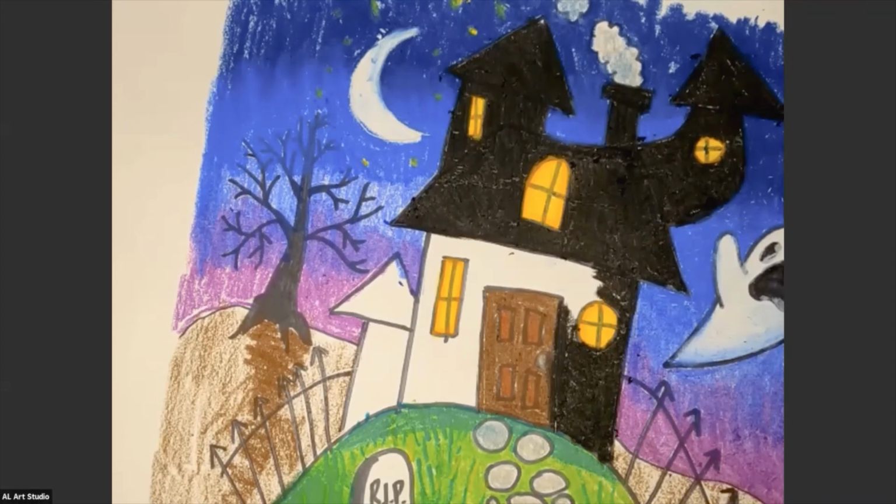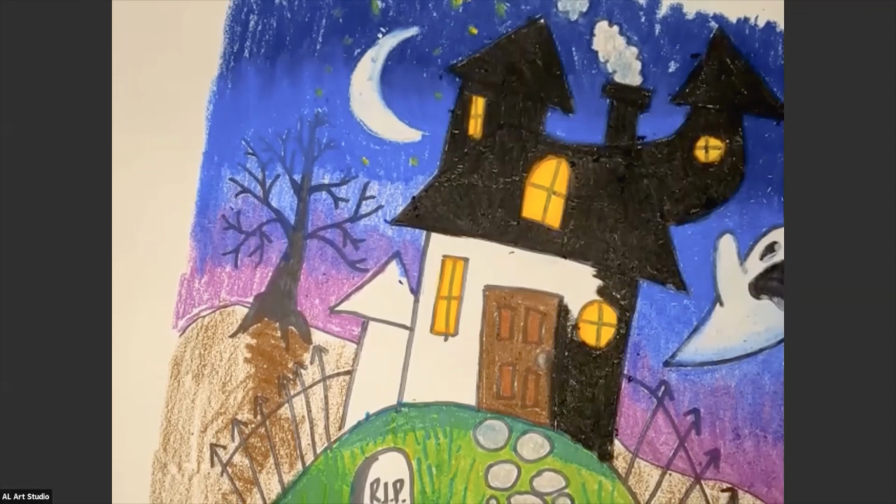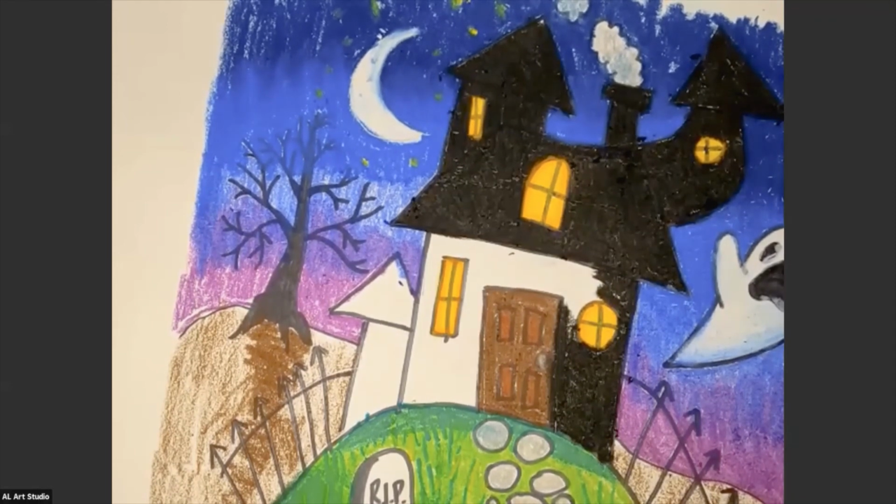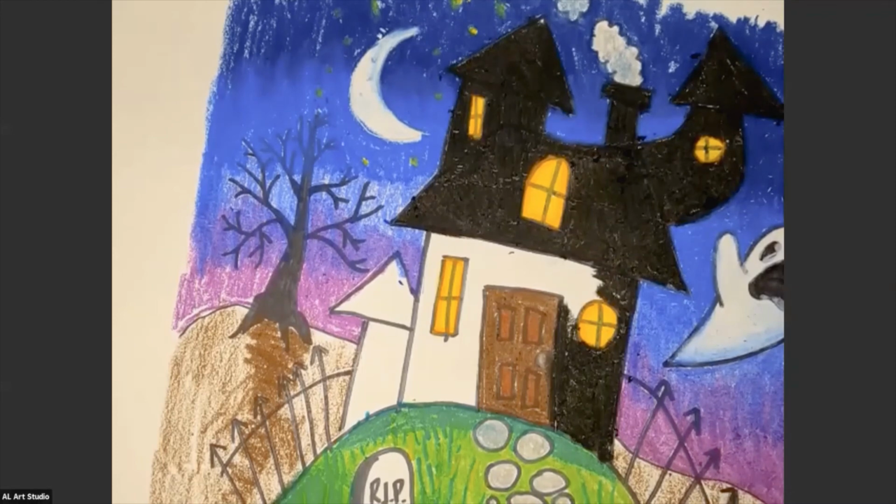And what are you most looking forward to doing when you finish this up? I'm looking forward to show it to people. To show it to people? Yeah, that's awesome. Totally. Well, you know what? If you want to send a picture to us when you're done, you can take a little picture and email it to the AL Studio because I'd love to see how it turns out when it's done.